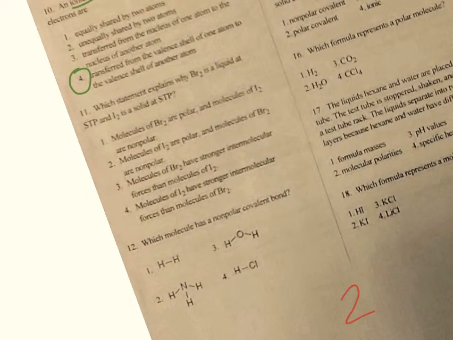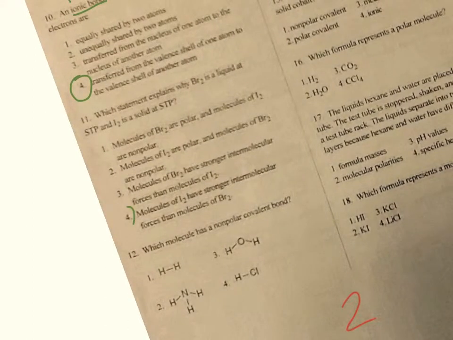Which statement explains why Br2 is a liquid at STP and I2 is a solid at STP? We went through this when I went over pages 26 to the end there. Remember, it has to do with intermolecular forces. Both of these are Brinkelhoff, so they're both going to be nonpolar. The one that is bigger, which is I2, is going to have stronger forces, which is why it is in the solid state. So I2 has stronger forces than Br2.